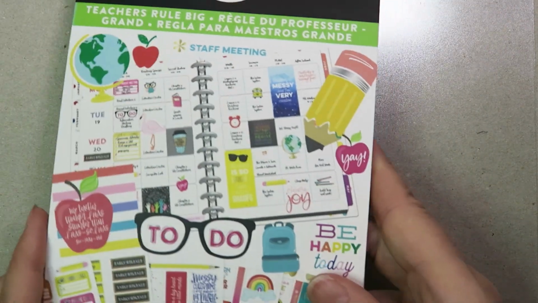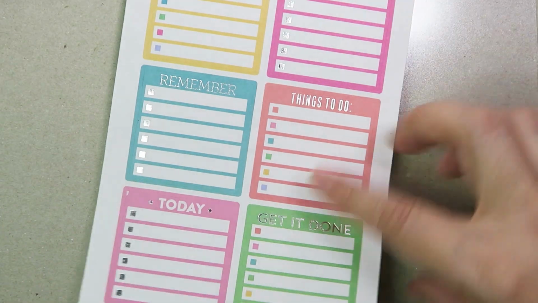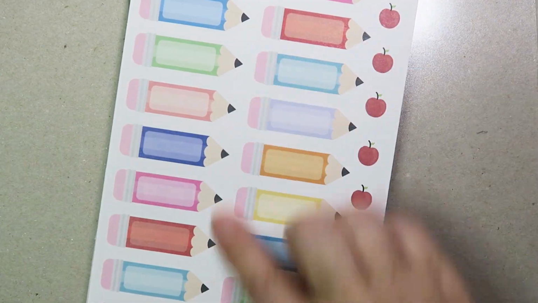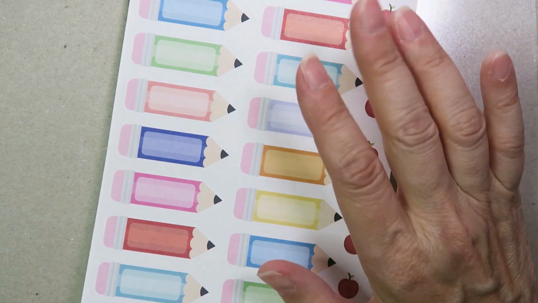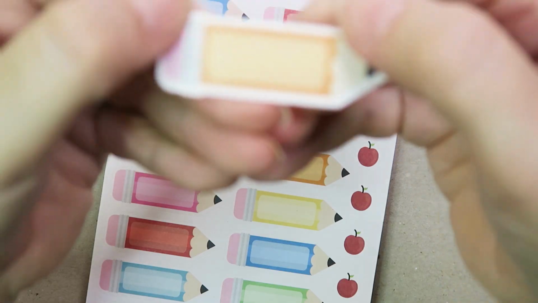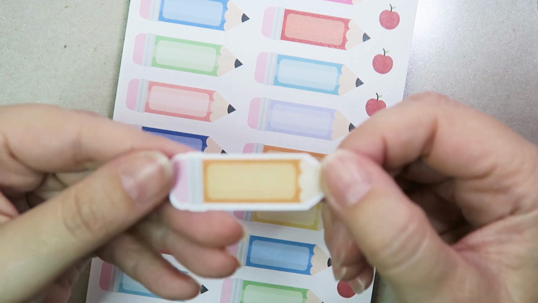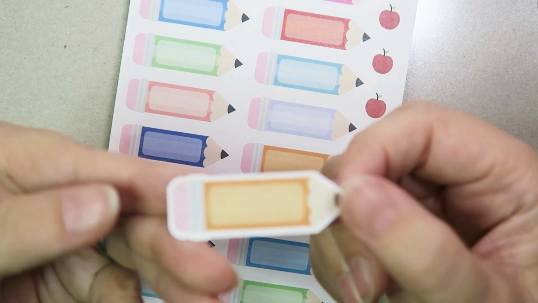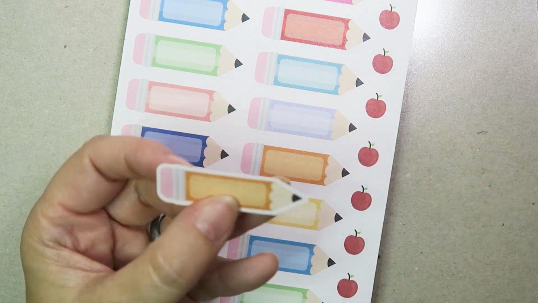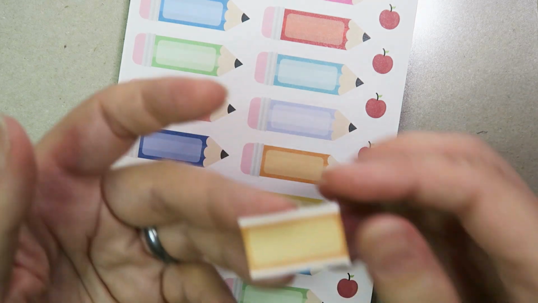I'm going to quickly go over the teacher's rule big book. So all of those you can use. Pencils, you can use those. There's nothing on them. Again, think outside the box. Guys, this is a box. It's a box with a pencil on the end and an eraser on the other end. Snip, snip.